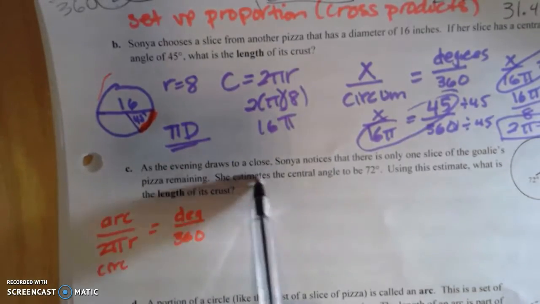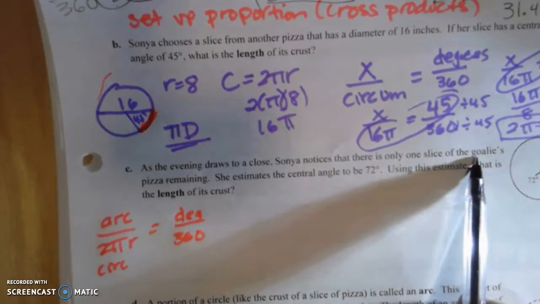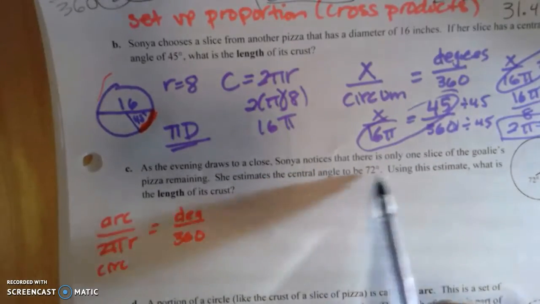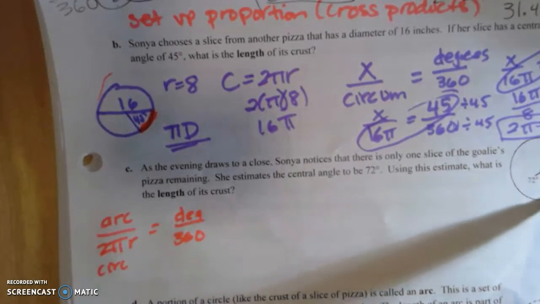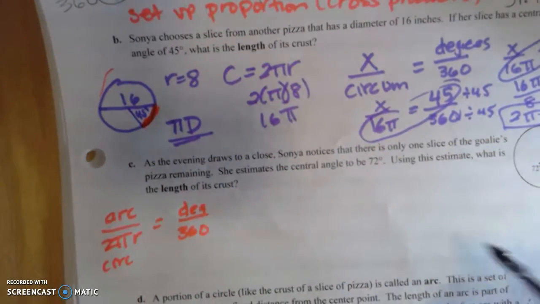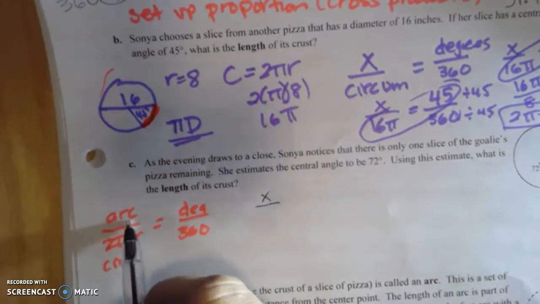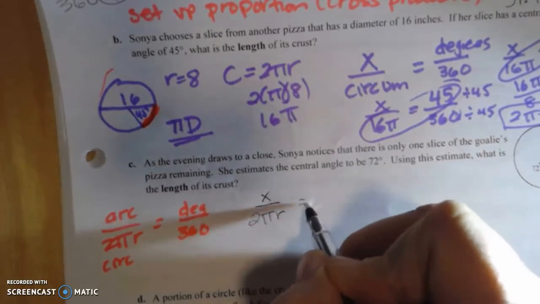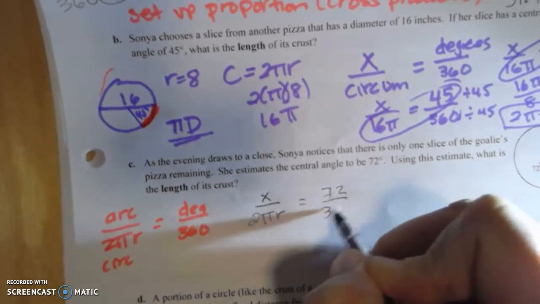As the evening draws to a close, Sonia noticed that there is only one slice of the goalie's pizza remaining. She estimates that the central angle is 72 degrees. Using the estimate, what is the length of her crust? So we're looking for the arc. We want 2 pi r, and we're going to set that over 72 over 360.